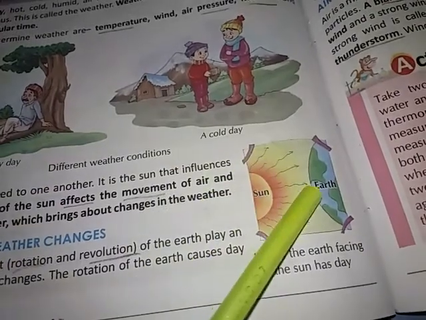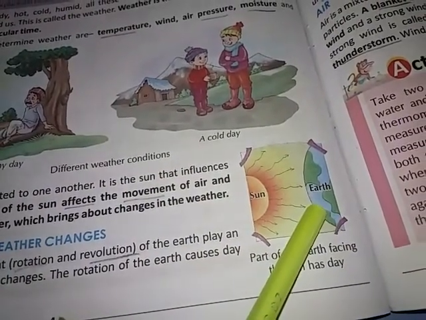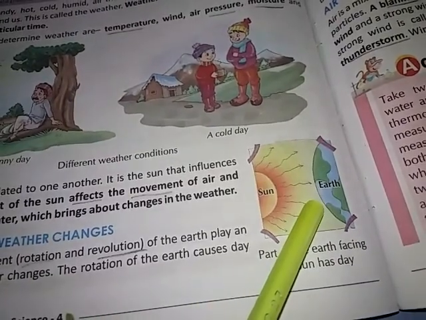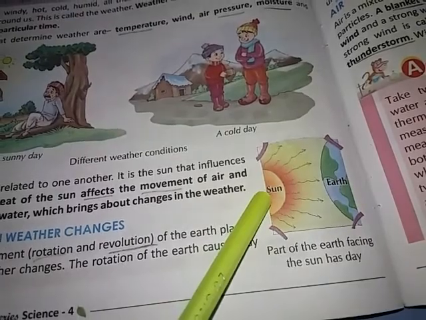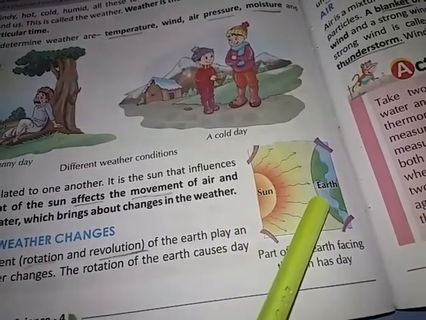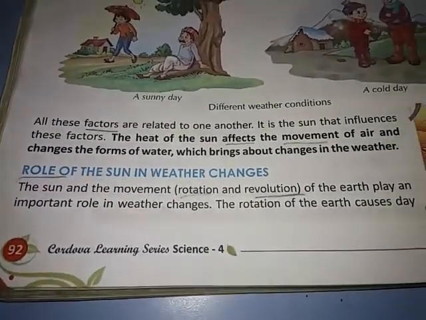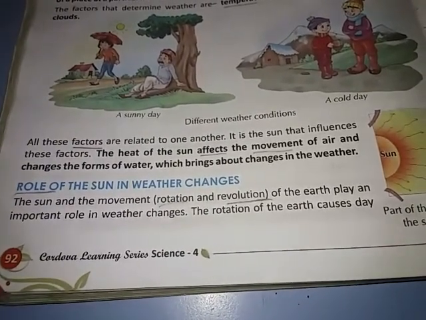As you already know, the earth moves on its own axis, so whenever the earth is facing the sunlight, that part will be day. The sun and the movement, rotation and revolution of the earth play an important role in weather changes.